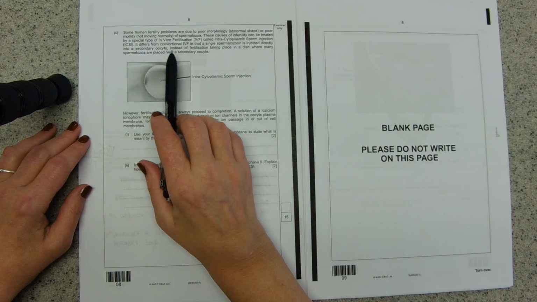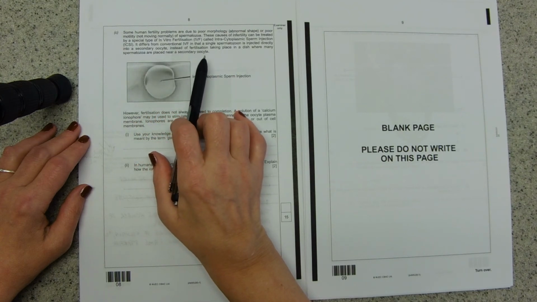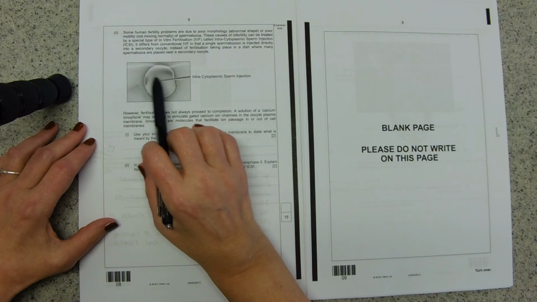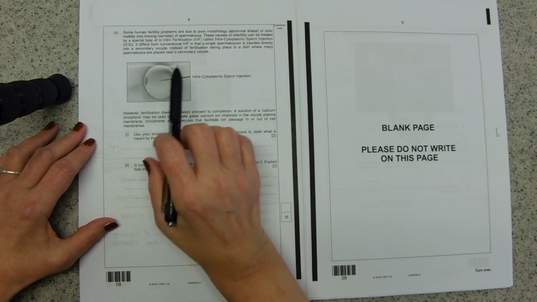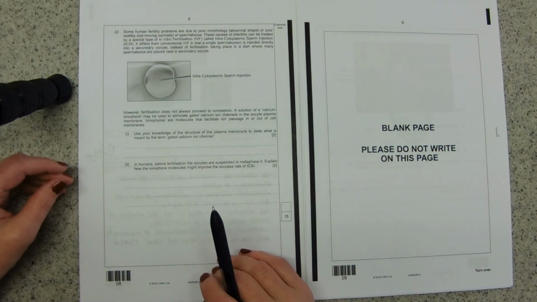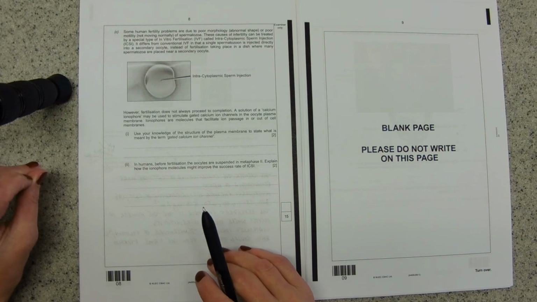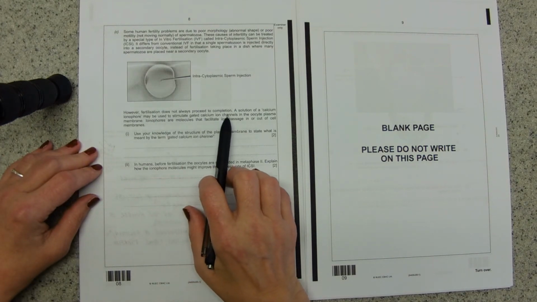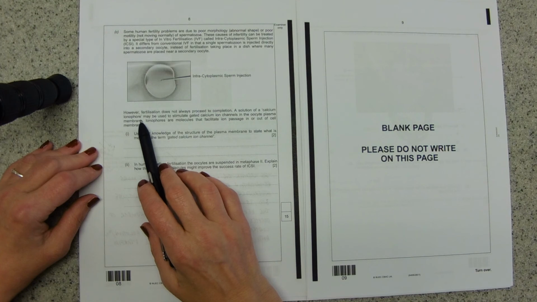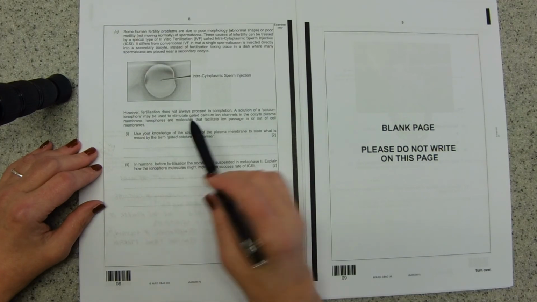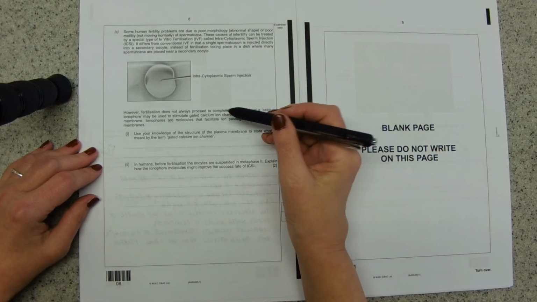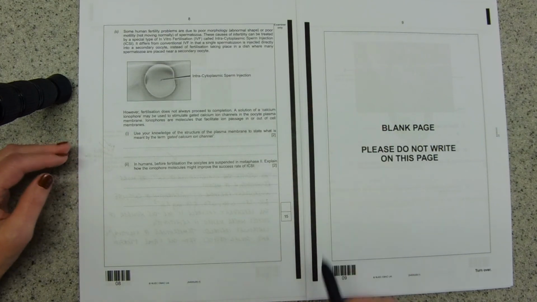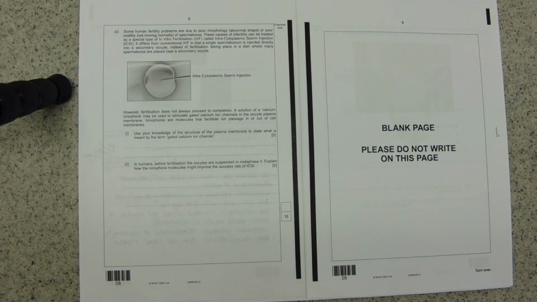It differs from conventional IVF in that a single spermatozoon is injected directly into a secondary oocyte, and they're showing it here, instead of it taking place in a dish and just flooding the secondary oocyte with loads of sperm. However, fertilisation does not always proceed. A solution of calcium ionophore may be used to stimulate gated calcium ion channels in the oocyte plasma membrane. Ionophores are molecules that facilitate ion passage in or out of cell membranes.